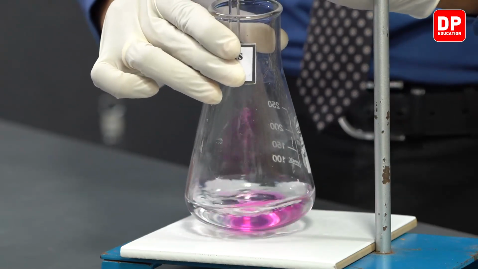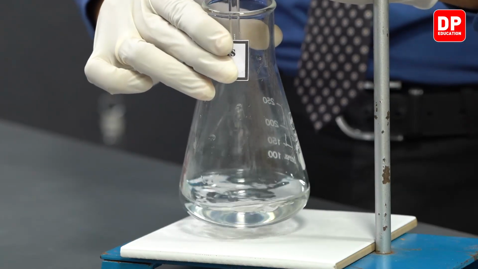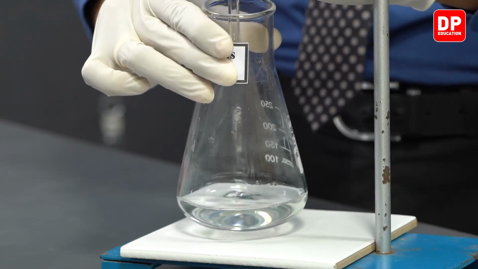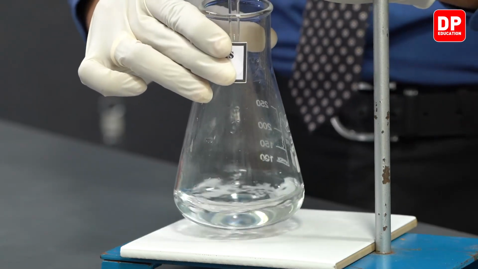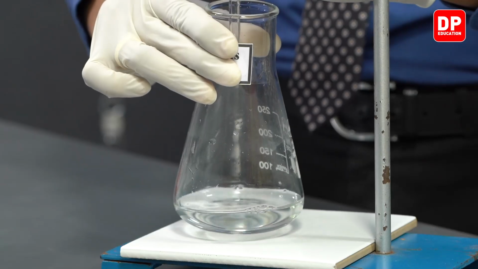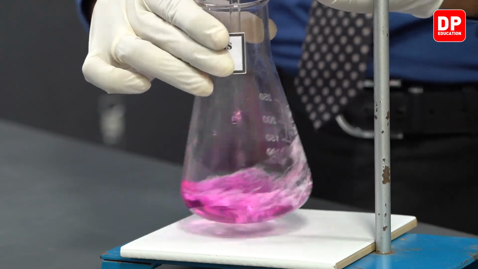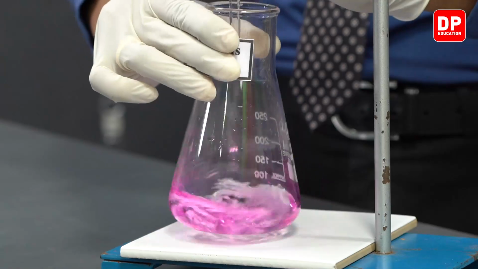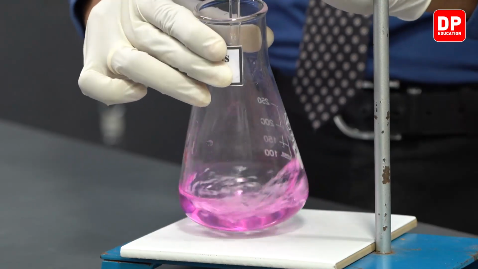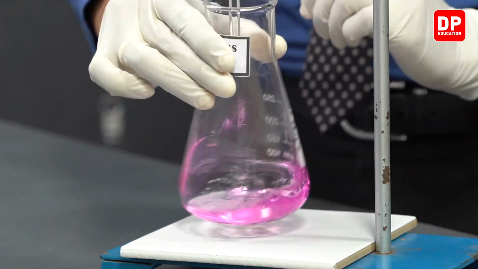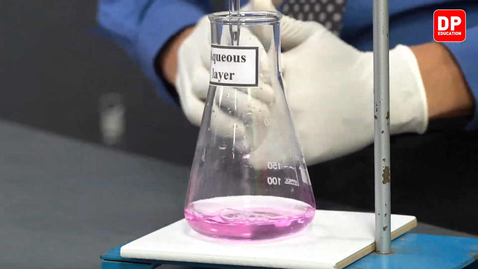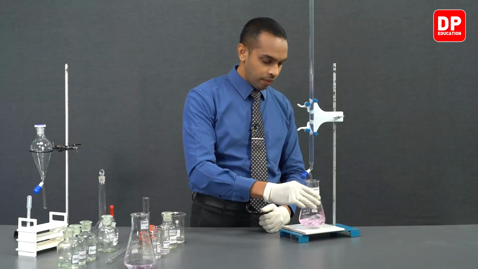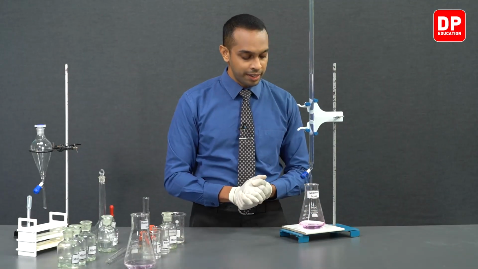We have not yet obtained the end point, but you can see the pink color that you observe is a bit stronger compared to the previous times, indicating we are nearing the end point. So you can see now with just one drop, there was a very clear and very strong pink color that we obtained, and at that point the reading is 24.3.